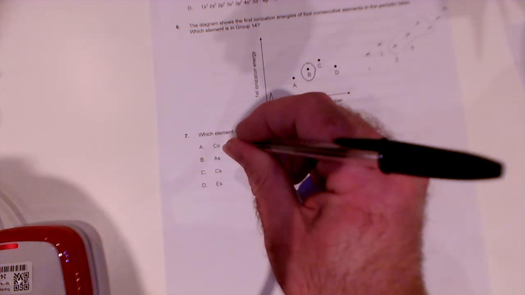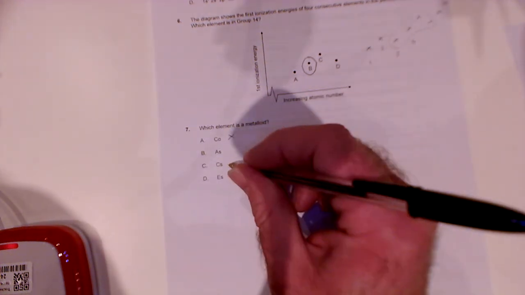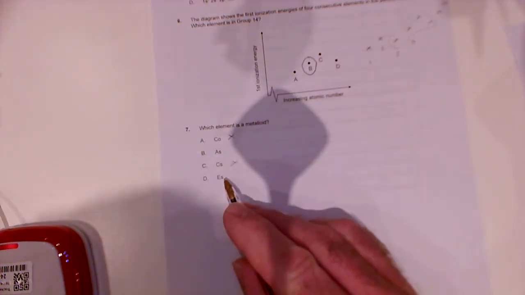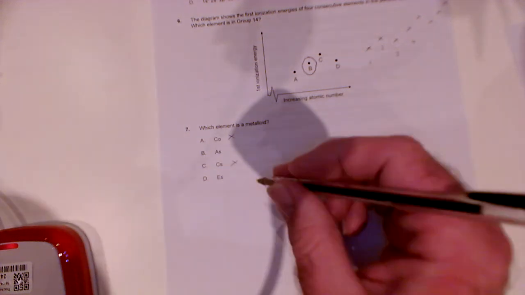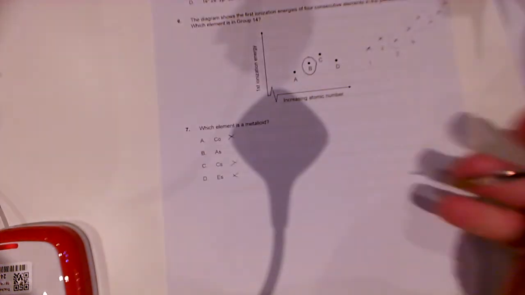Which element is a metalloid? Well, cobalt's a metal, so it's not that one. Arsenic, that's what I'm going to be going for. Cesium is one of the alkali metals. Einsteinium, that's in group F. I don't have any metalloids in group F that I'm aware of really, so we're going to go with arsenic. And arsenic's a good one to choose because it's along that little staircase that separates the metals from the non-metals. So arsenic, that's what we're going with.